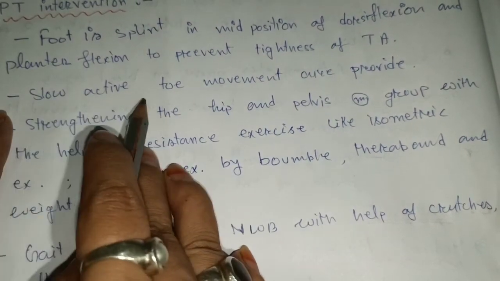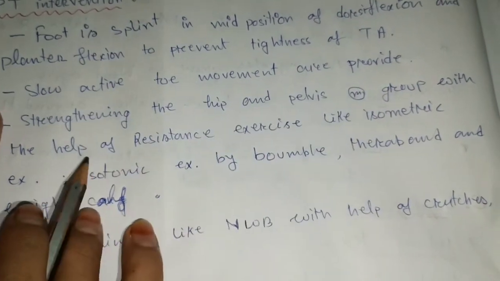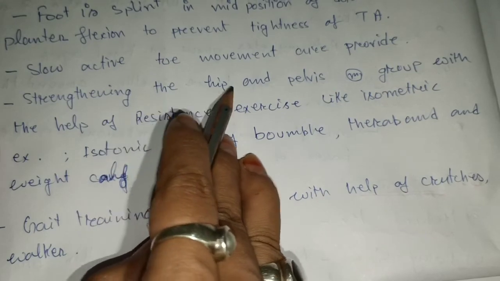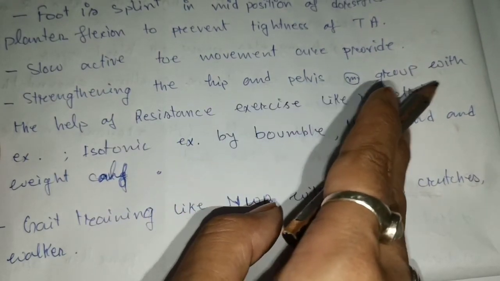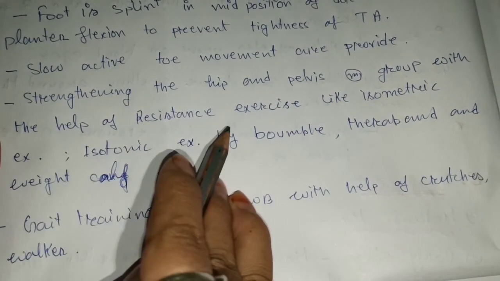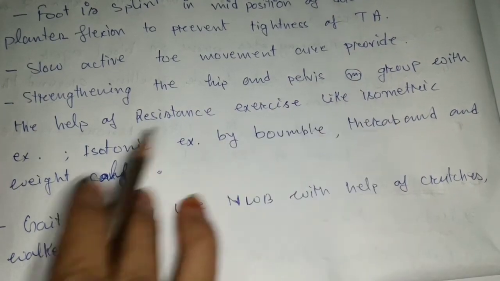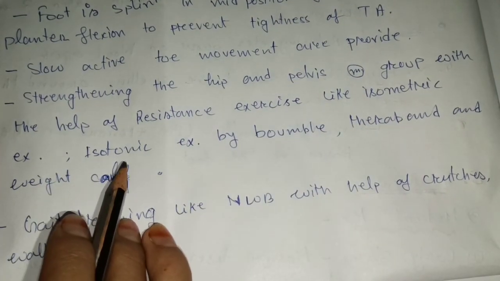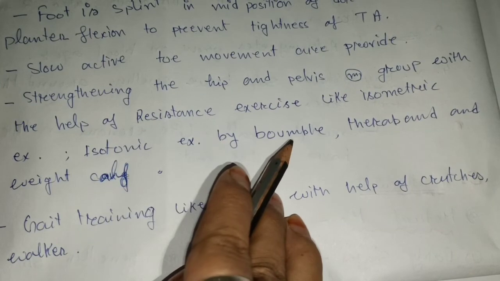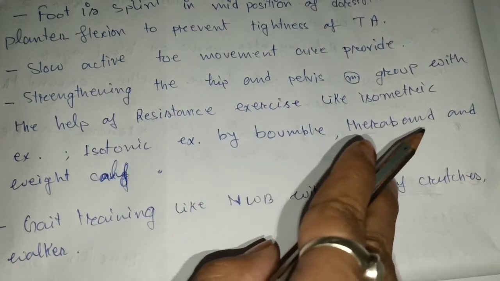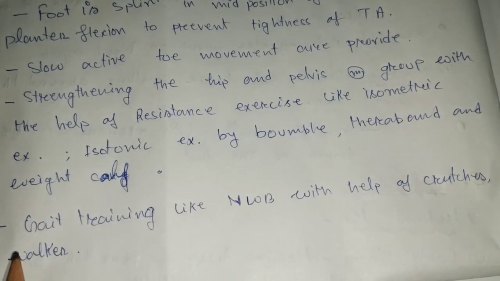Next, slow active toe movements are provided. Then we strengthen the hip and pelvis muscle groups with the help of resistance exercises like isometric and isotonic exercises, using a dumbbell, theraband and weight cuff.